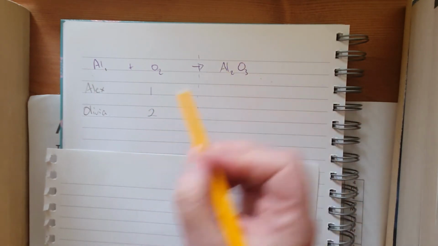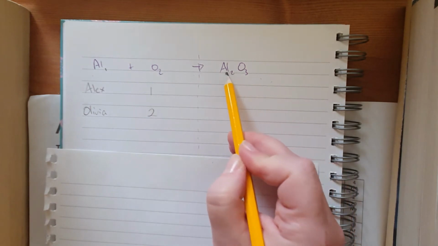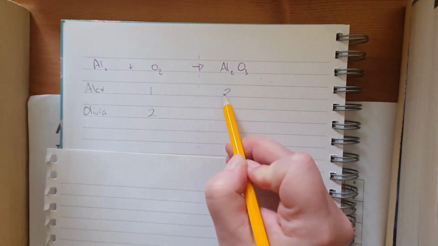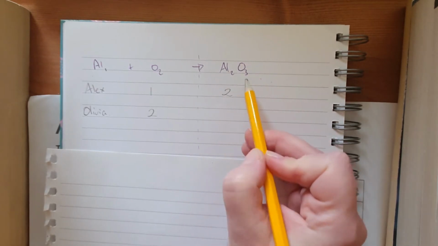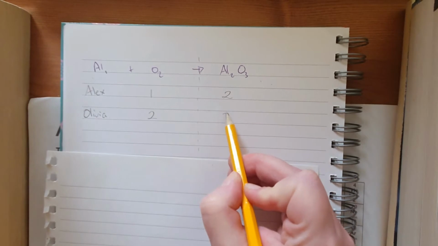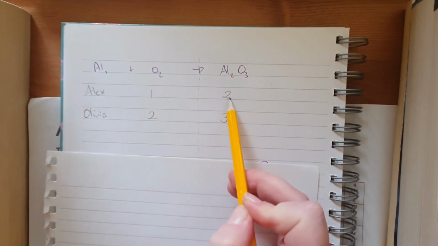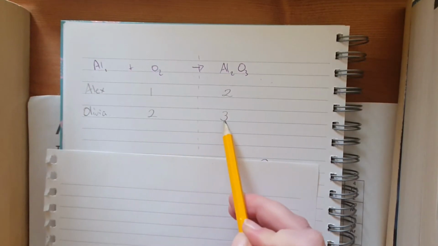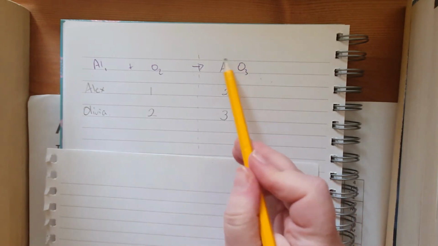Now let's look at what's getting off. How many Alexes get off this bus? Well, there's a 2 after the Alex, so it's 2 Alexes. And how many Olivias get off my bus? There's a 3 after the Olivia, so it must be 3. Now you can see that 1 does not equal 2 and 2 does not equal 3. So I'm going to start here.